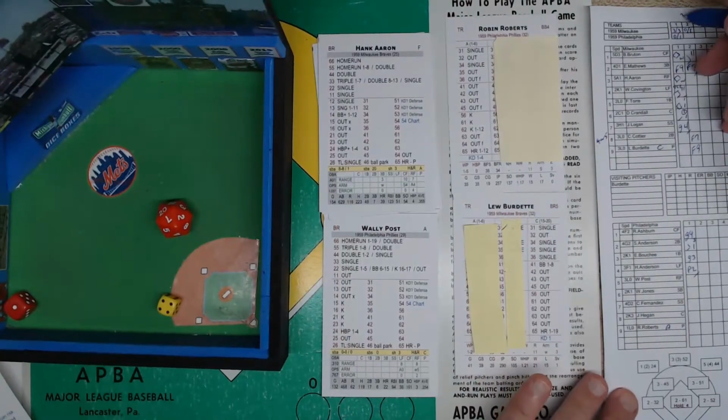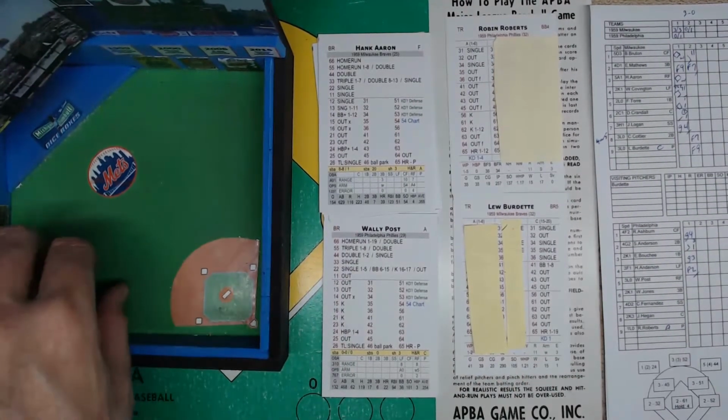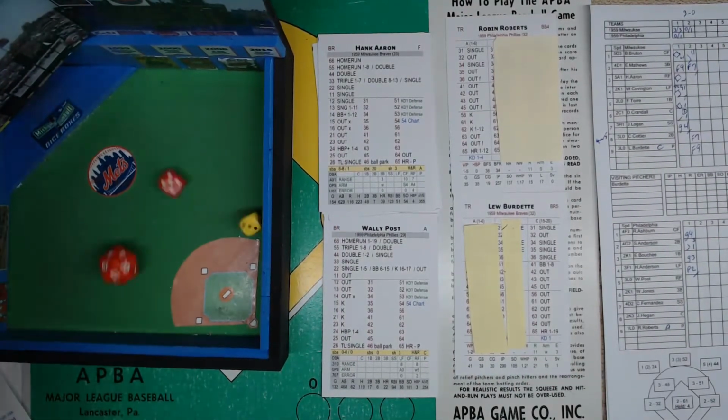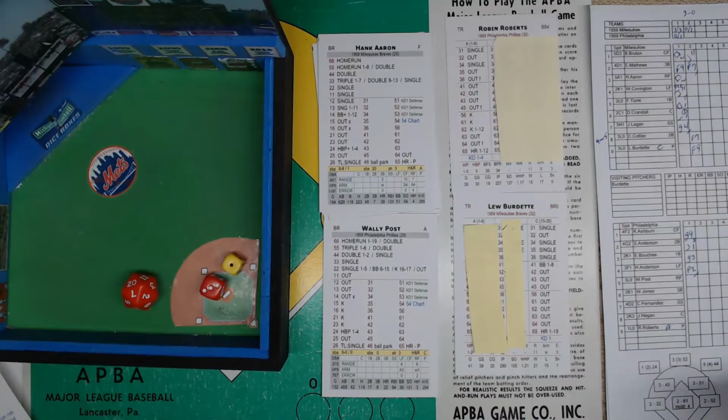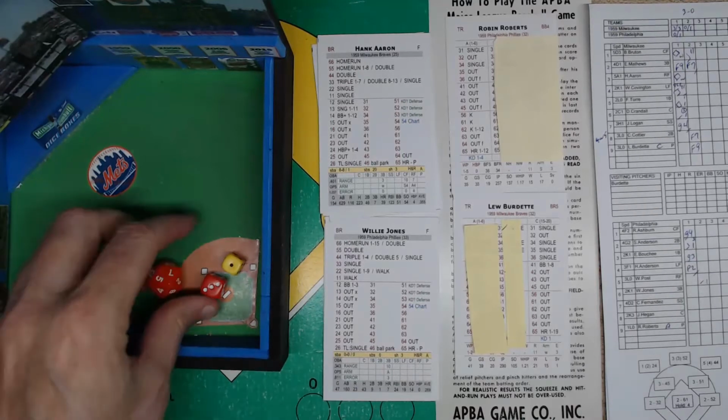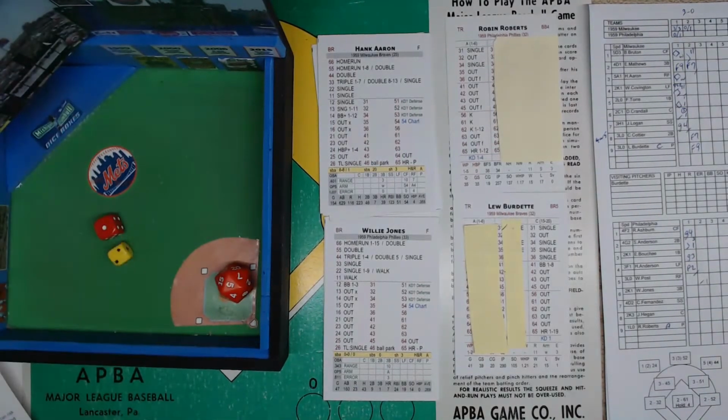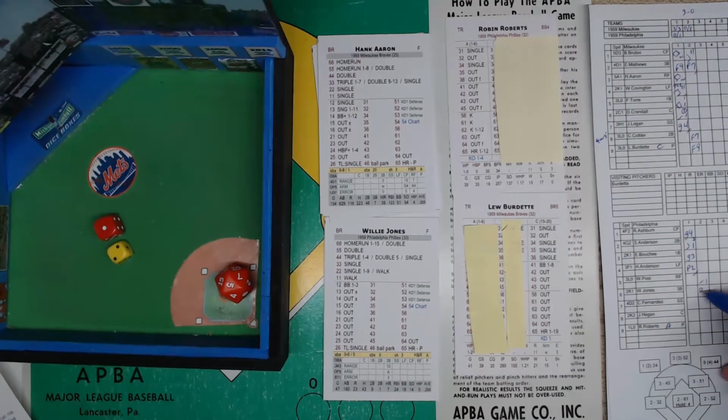3-0, Braves. Wally Post, here he comes. Pitch from Burdette, and that's a 31. That's going to be bounced up the middle and through for a base hit. Runner on. Willie Jones with a 12, and that'll be a 1-3 base on balls. But instead, that's going to be a 5-4-3.